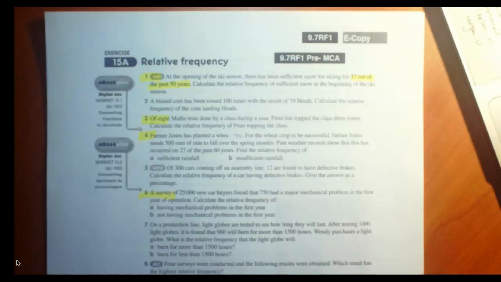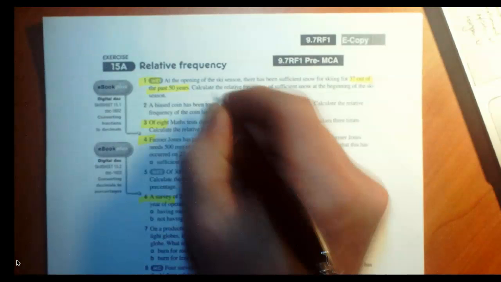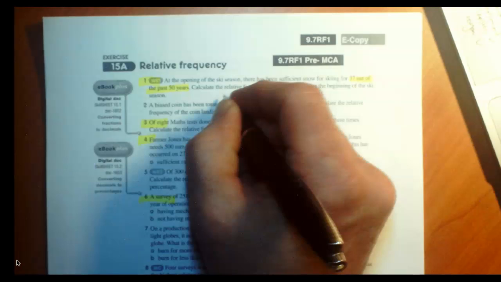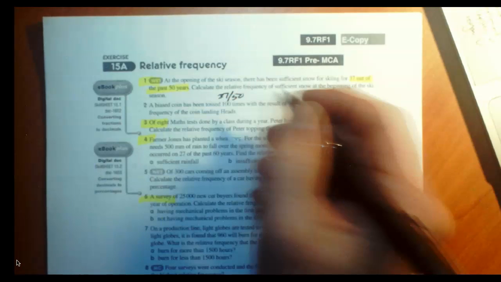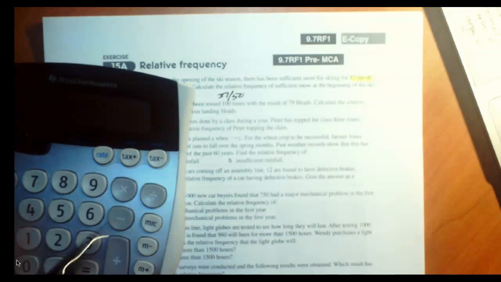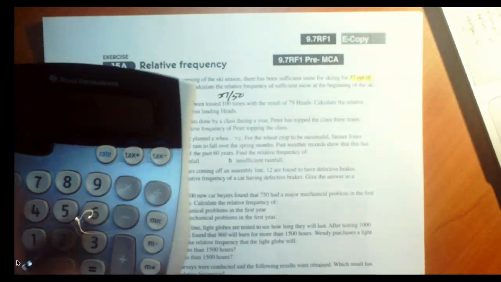Question 1. At the opening of the ski season, there has been sufficient snow for 37 out of the 50 years. Calculate the relative frequency of sufficient snow at the beginning of the year. I think of relative frequency as real frequency, so it's 37 out of the last 50. So I'm just going to pop that fraction into my calculator.